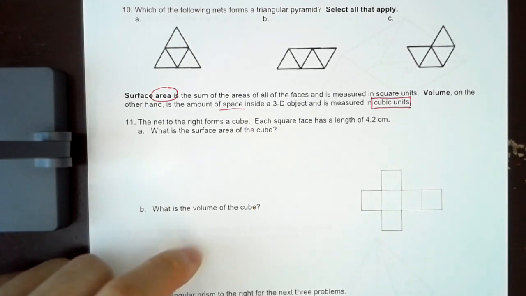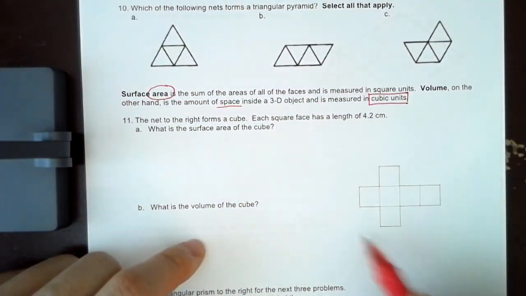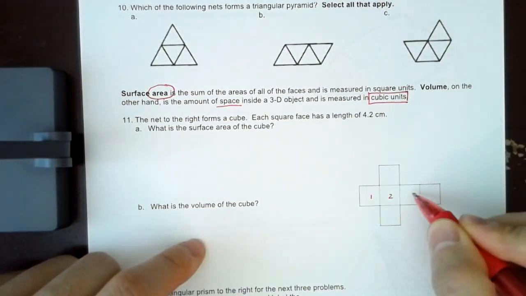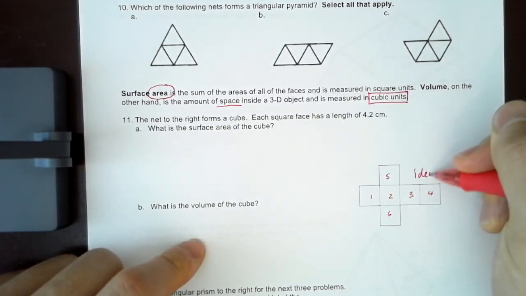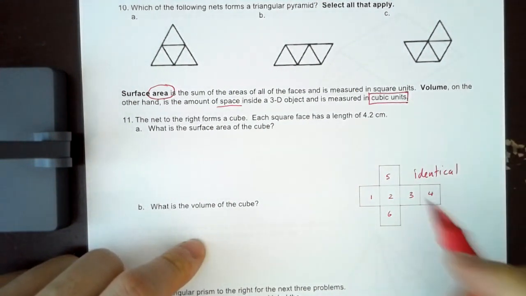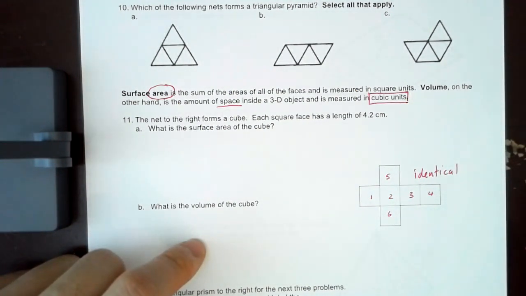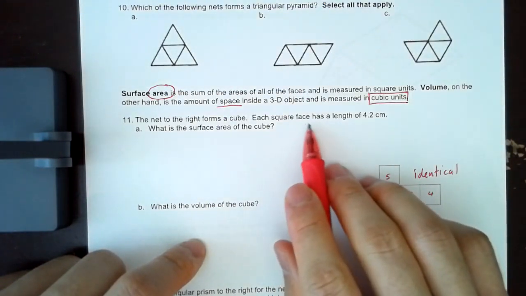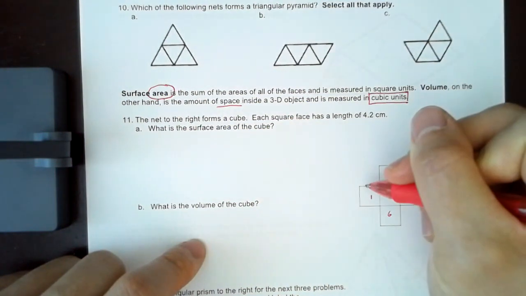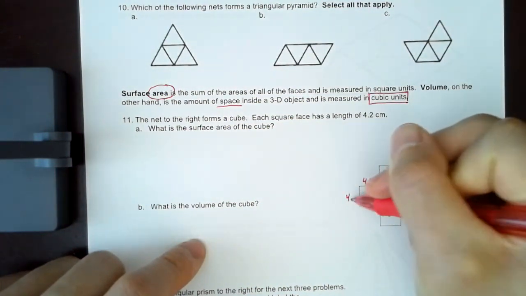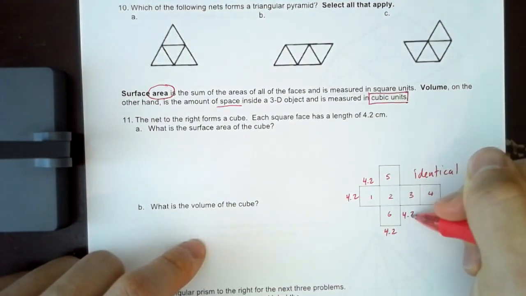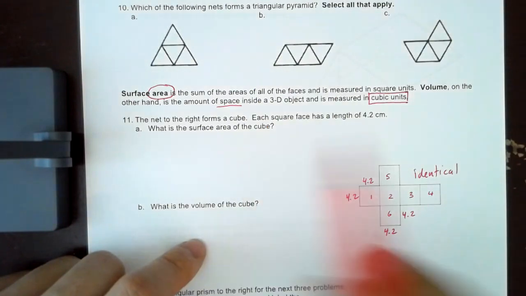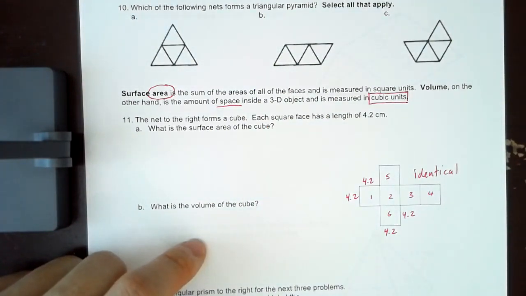The net to the right forms a cube. So this is the net for a cube. Again, we know that it's a cube because all 6 of the faces are identical. And if all 6 of the faces are identical, this tells me that this has to be a cube. Each square face has a length of 4.2. So every single dimension here is 4.2. What is the surface area of the cube?